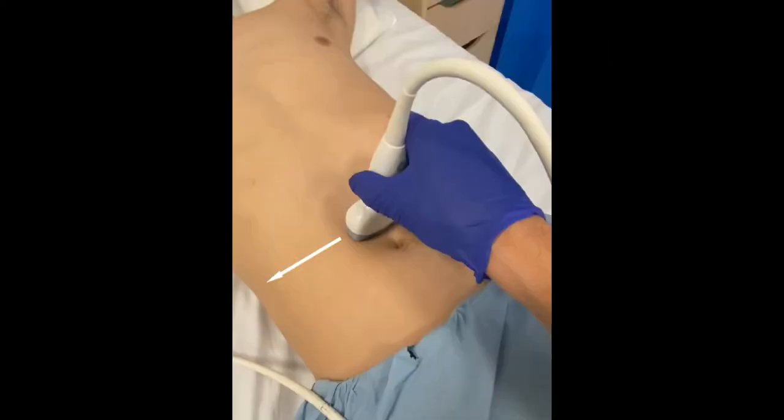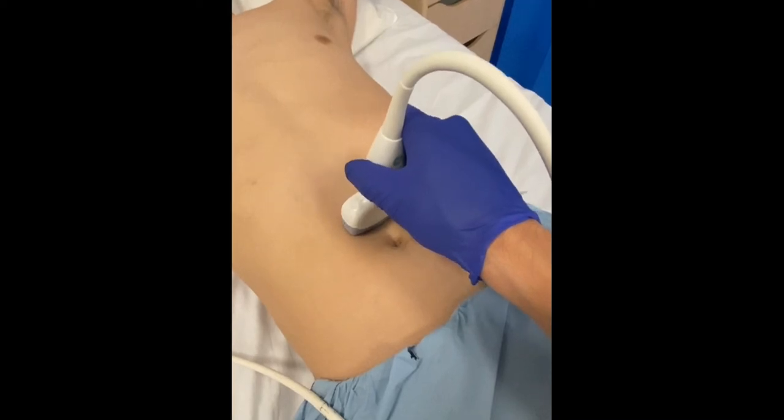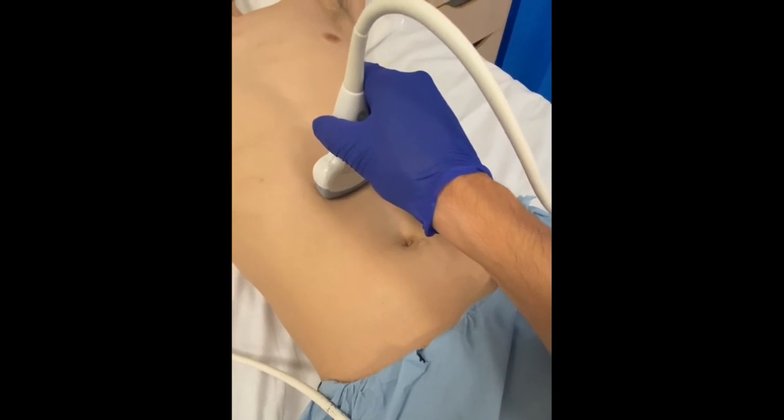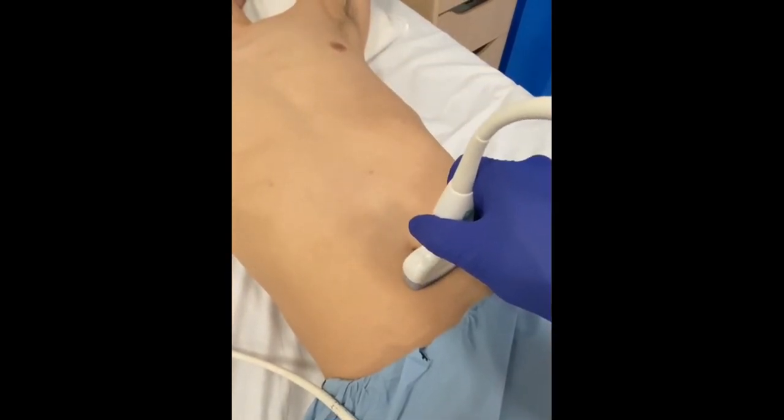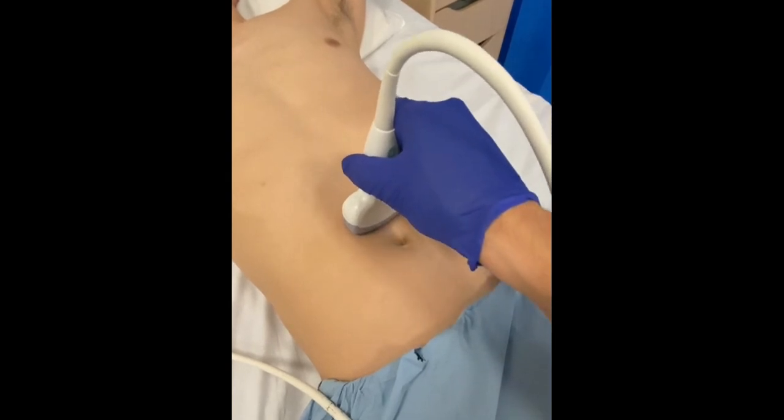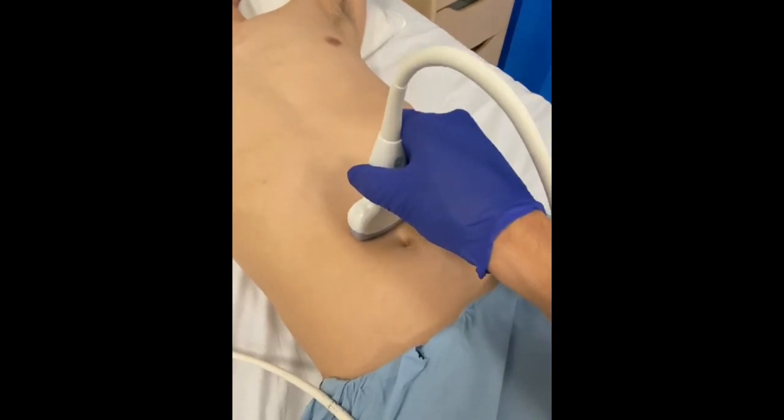So here we can see the probe placed on the abdomen with the probe marker towards the patient's right side, and the probe is just moved superiorly and inferiorly to cover the distance between the proximal aorta down to the bifurcation of the aorta. It doesn't matter too much particularly where you start the scan, as long as you make sure to take all the measurements as we've mentioned.